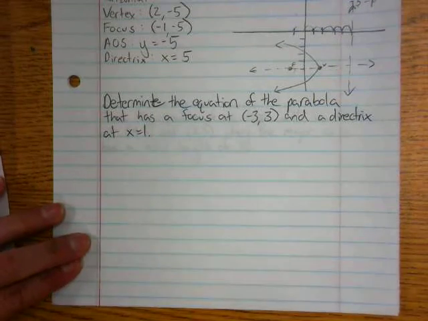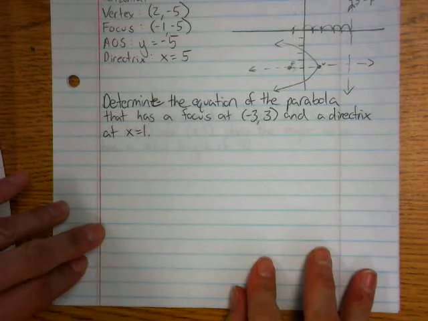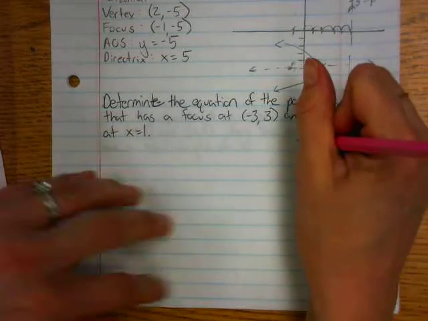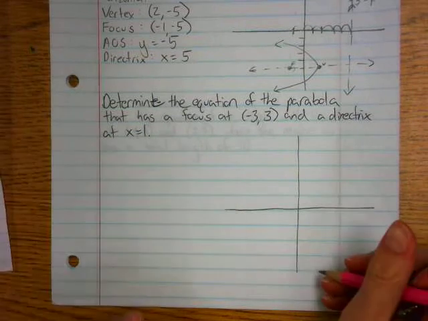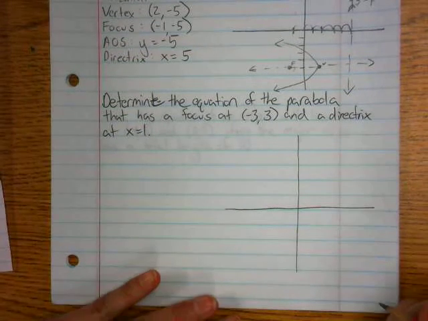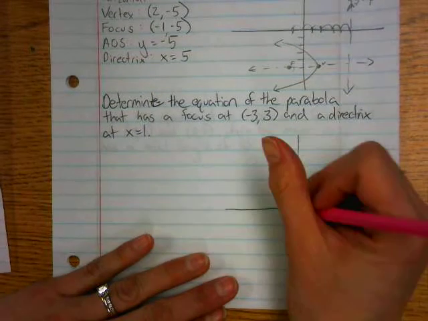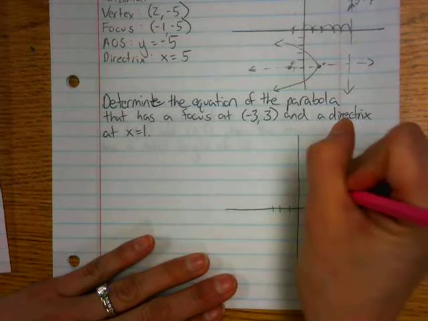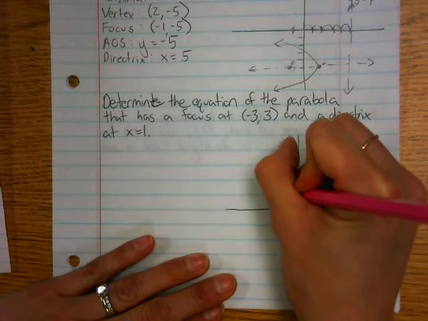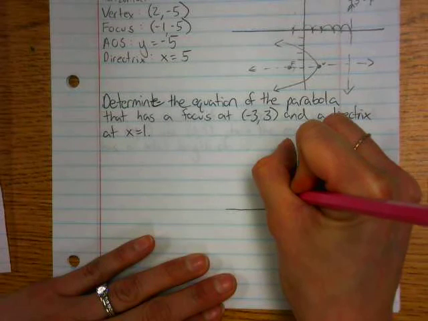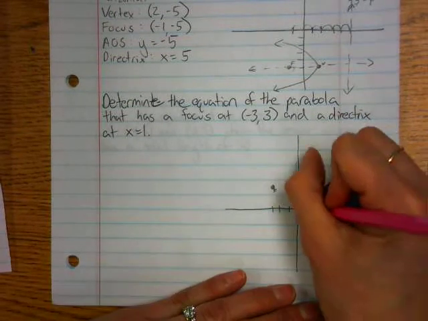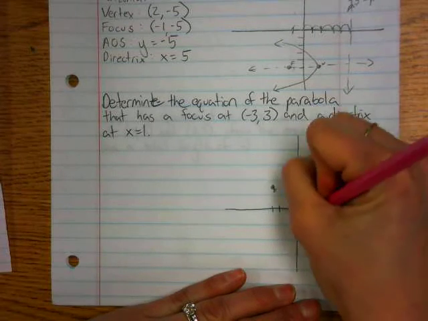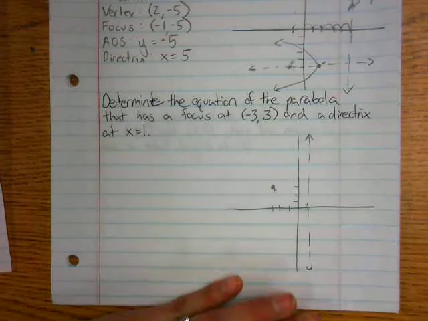It says determine the equation of the parabola that has a focus at negative 3, 3 and a directrix at x equals 1. I'm always going to start with just a picture again. I think that one of the easiest ways when you're dealing with conics is to draw yourself a picture of what you have. So I have a focus at negative 3, 3. Great. I'll put an F for focus so I don't get confused later with my vertex. And I have a directrix at x equals 1. So I have that vertical line and I have the focus.